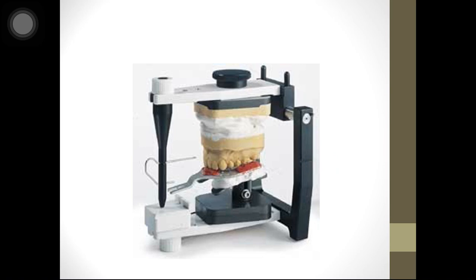Both upper and lower teeth impressions are recorded in that recording medium, and then the lower arch is mounted on the articulator. This concludes today's lecture.